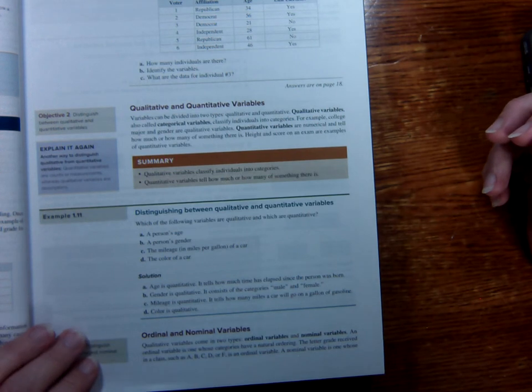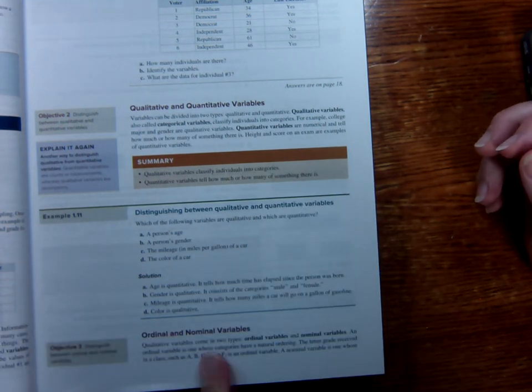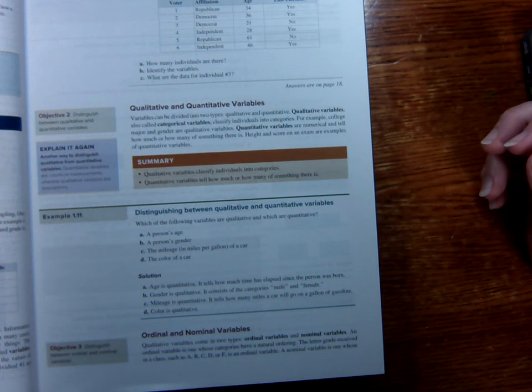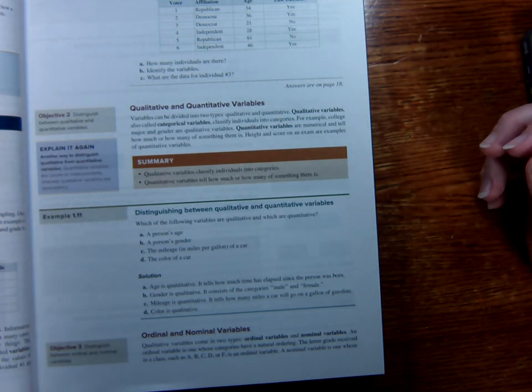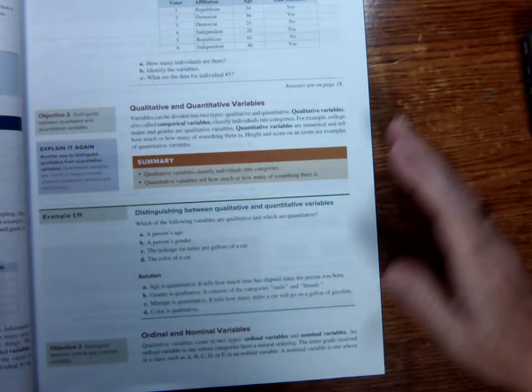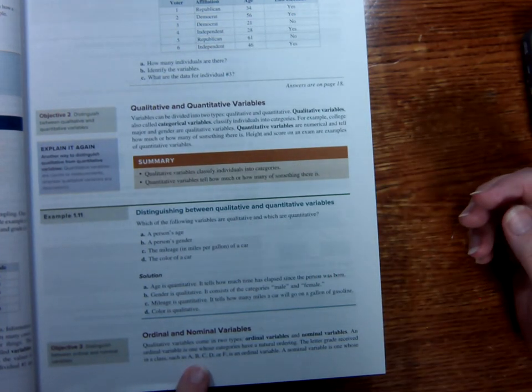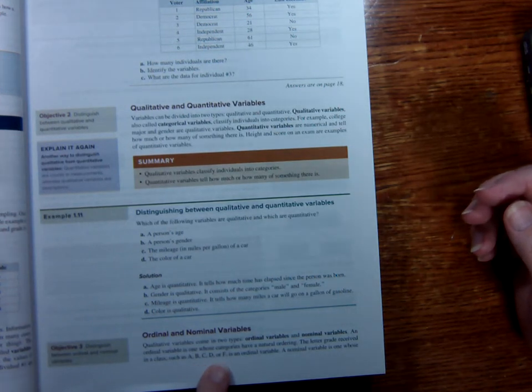All right, let's look at ordinal and nominal variables. An ordinal variable is one whose categories have natural ordering. So think ordinal, ordering. If we're looking at grades such as A, B, C, D, or F, that would be an ordinal variable because they have an order. We look at that and we say, oh, an A is really good, a B is less than an A, C is less than a B, a D is less than a C, and an F, that's not so good. So we automatically would classify those in that order.